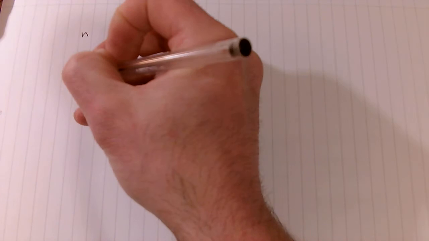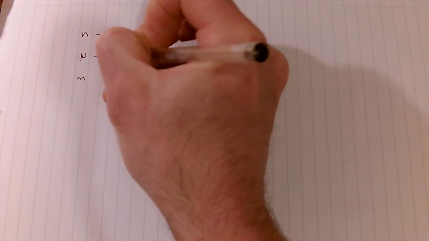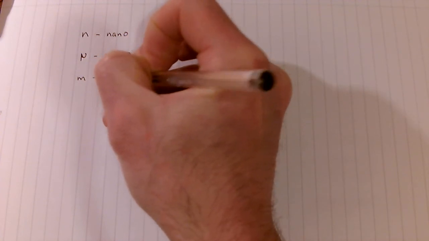So I'm going to start off with my first 3 prefixes. If I start off with a lowercase n, we also then have a Greek letter mu, which is kind of like a U with a tail, and then a lowercase m. So let's see what these correspond to. The n corresponds to the prefix nano, the mu corresponds to the prefix micro, and the lowercase m corresponds to the prefix milli.